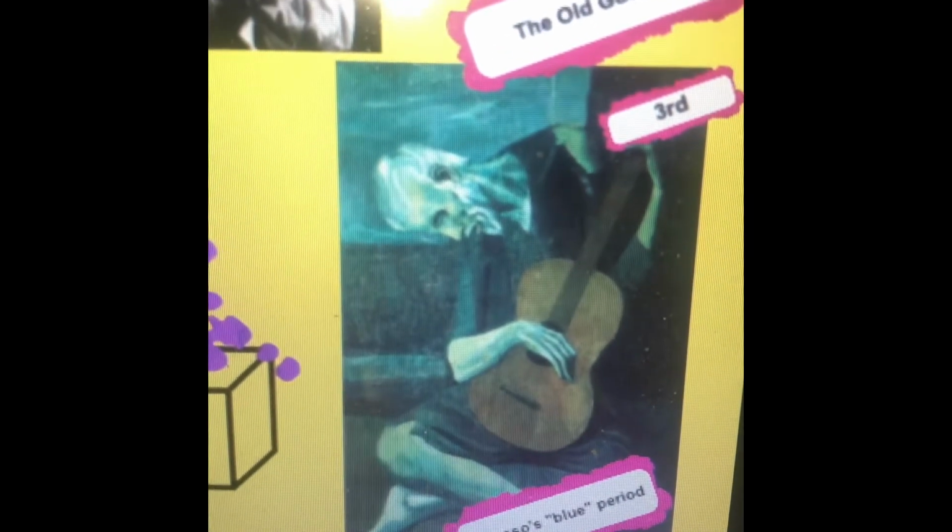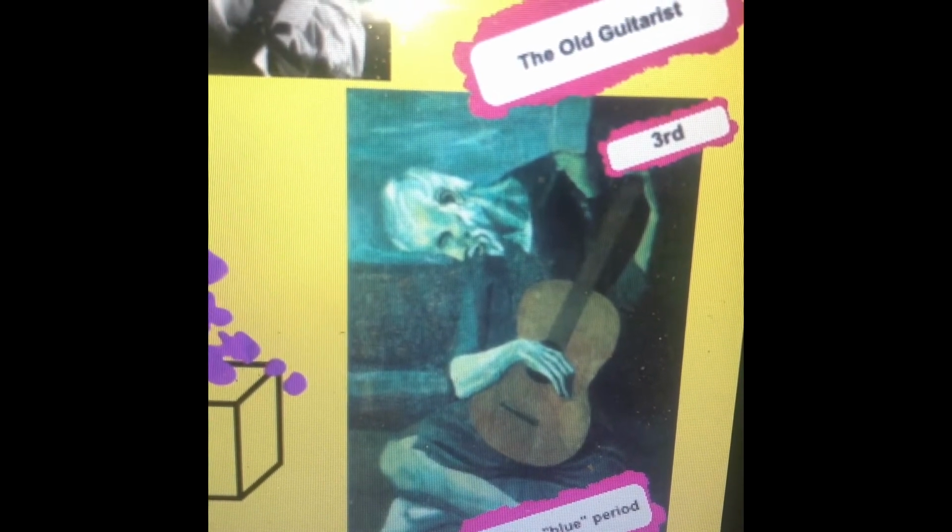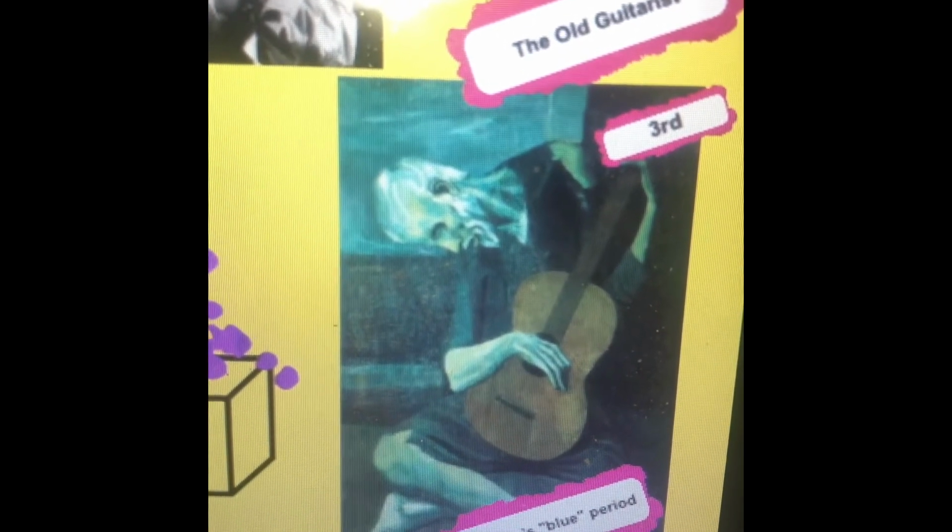And you can see the way the man is sitting with his guitar. You can see the expression on his face, the way his posture is with his head hanging low. He doesn't look very happy. So this is kind of a sad painting.